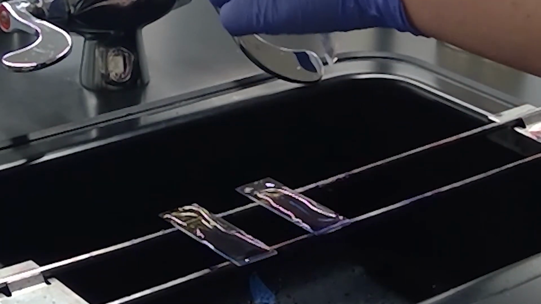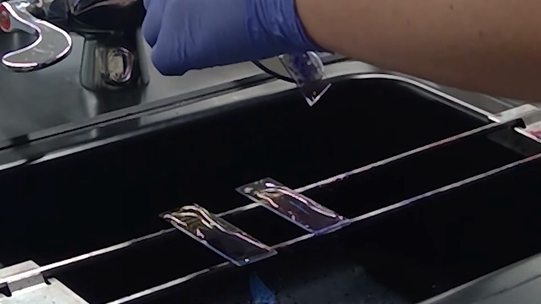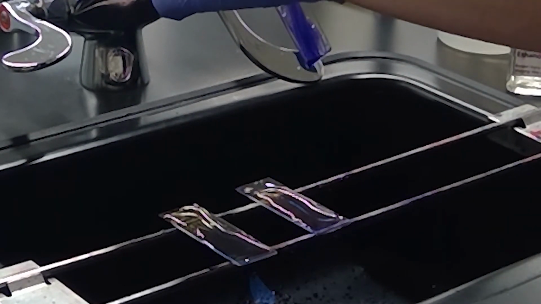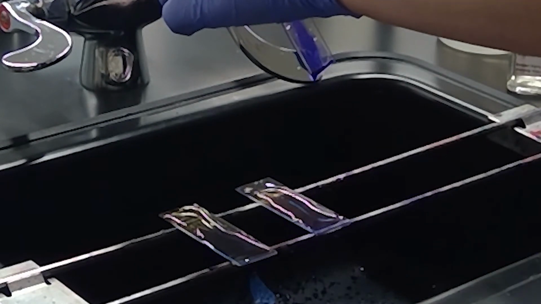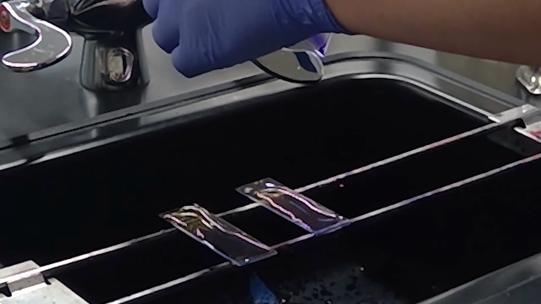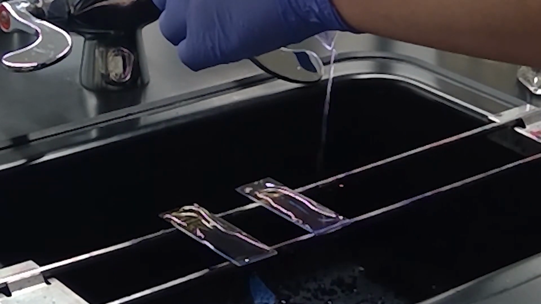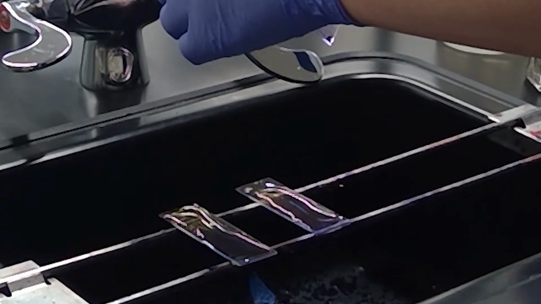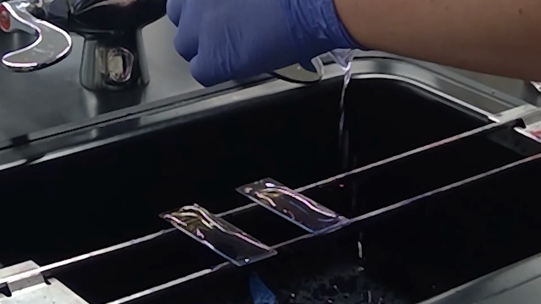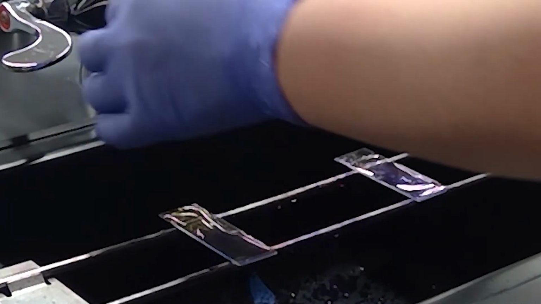Alright, so we'll start with this one. Alright, it's starting to run clear-ish. And we'll move on to this one.